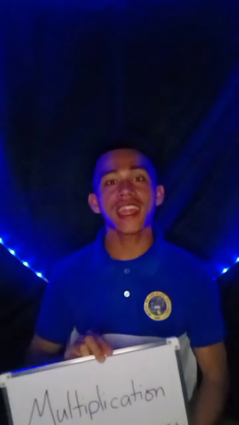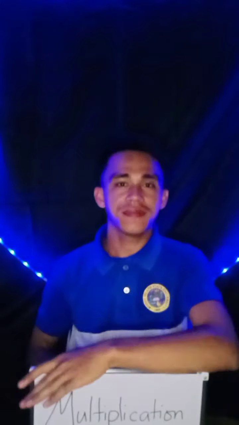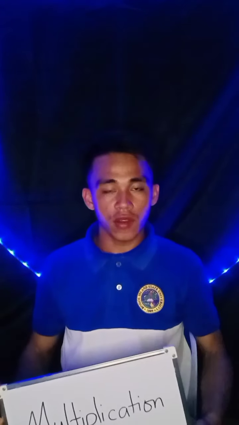We have tackled all about mathematics, and the lesson is all about multiplication and its properties. Okay, so we have to start. Multiplication is also what we call repeated addition.